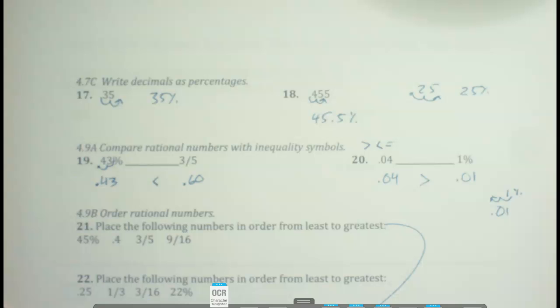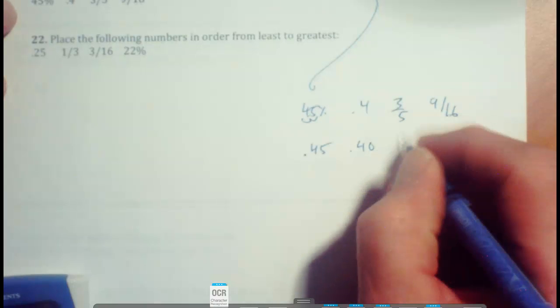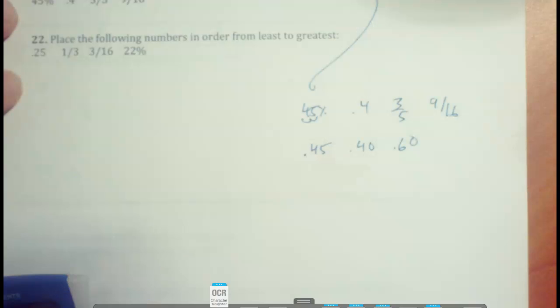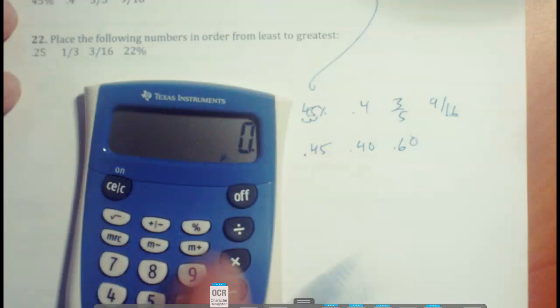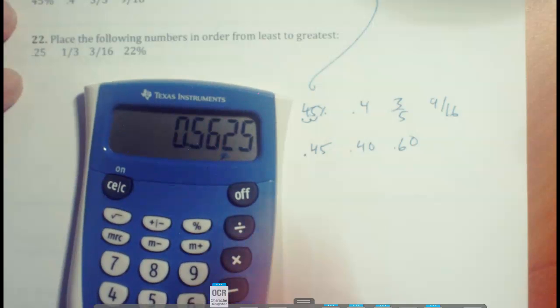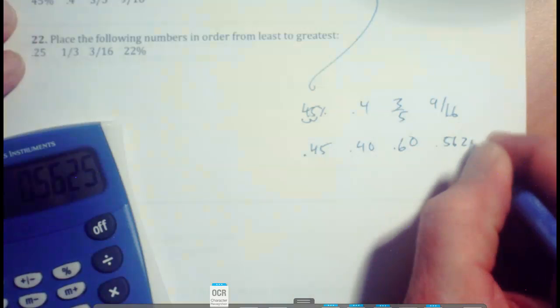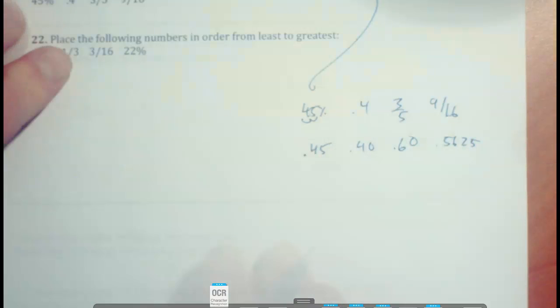Let's put a 0 behind it just so it looks like money. And then 3/5, 3 divided by 5 is 0.6. And 9/16, 9 divided by 16 is 0.5625. So that's the first step. Make them all into decimals so you can compare them.